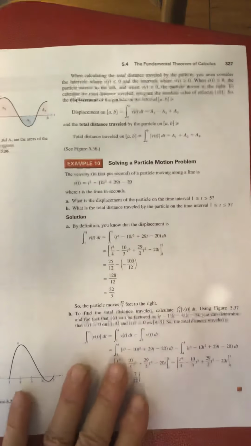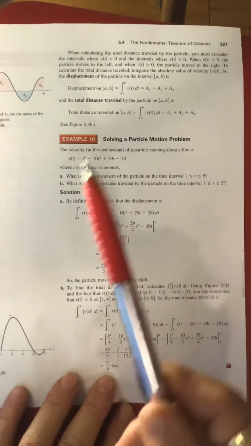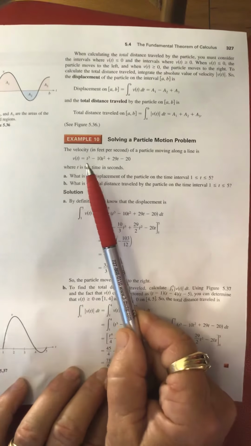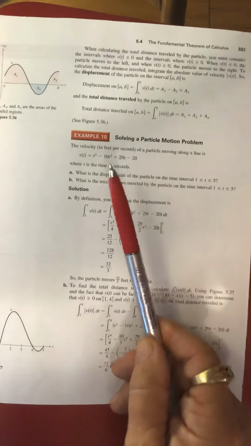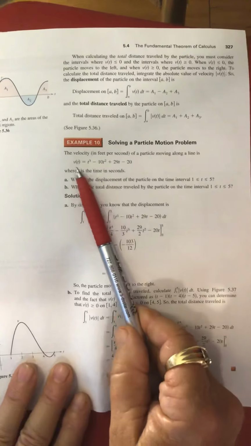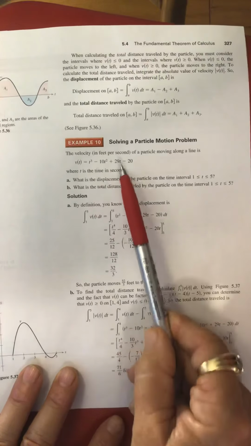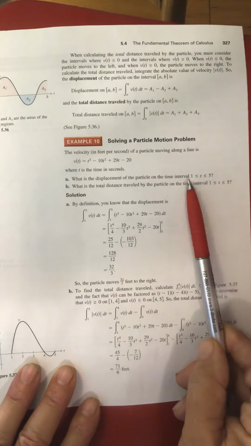There's a few other examples in the chapter. Spend some time looking at them. Here's one as an application. We already know that the velocity, a function, can be moving along this function. So this is going along that function. What is the displacement of the particle from 1 to 5?